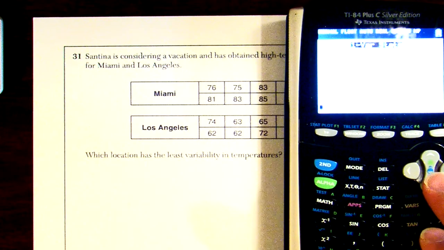Q1 is quarter 1, which is 75. MED is your median, which is 80. Quarter 3 is your third quartile. Your max is the highest number in that set of data, 87.